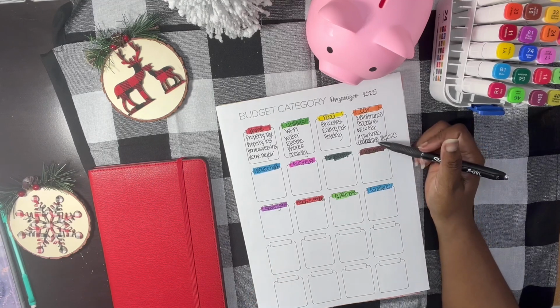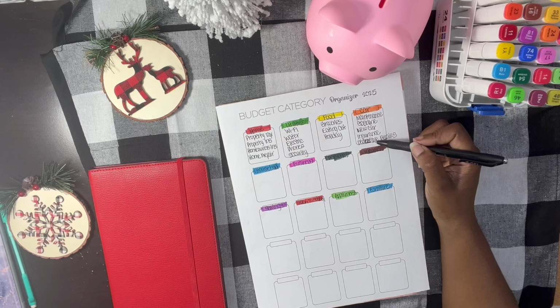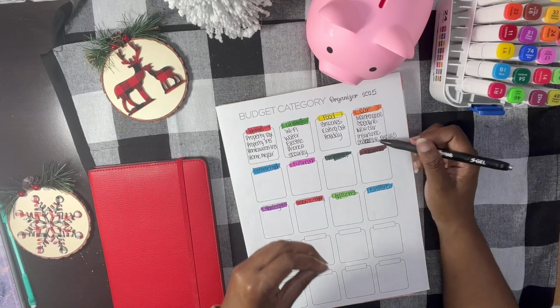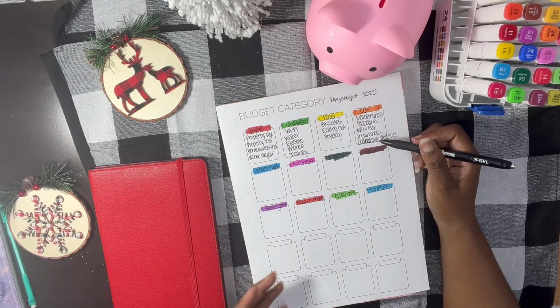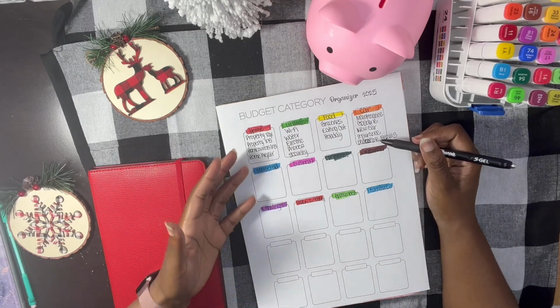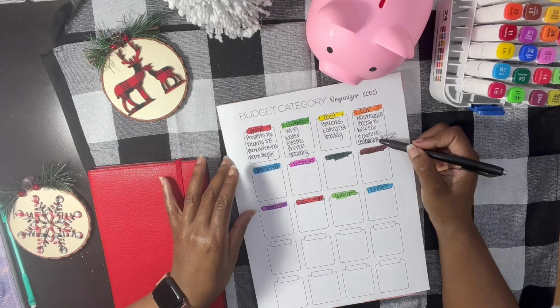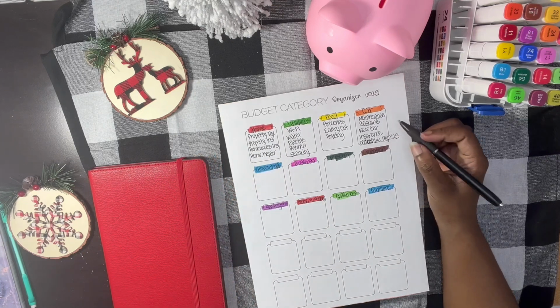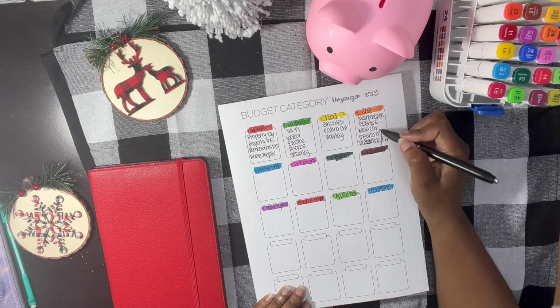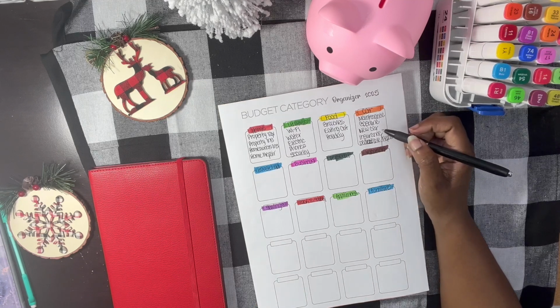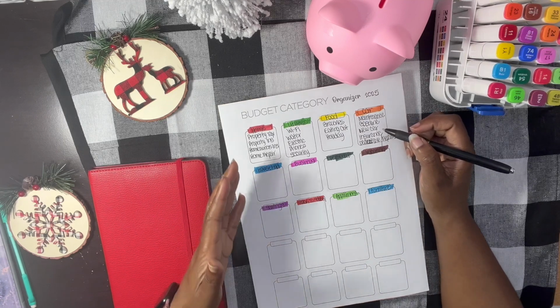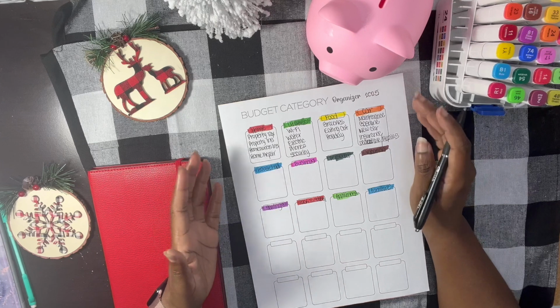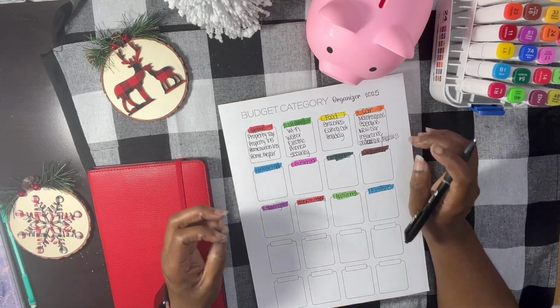So if you have a deductible of 250, 500, 1000, you want to start putting that money aside little by little so that if something were to happen, of course we don't want anything to happen, you have the money already set aside for your deductible. I also put on here new car because that's something that I'm starting to save up for. There's nothing wrong with my car right now. I have a 2011 Honda Civic. She is running just fine.